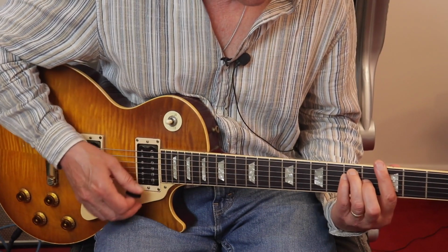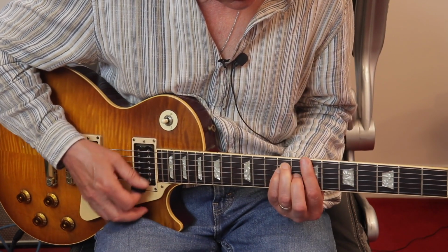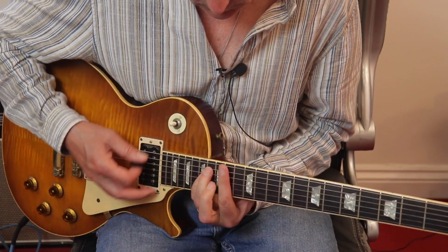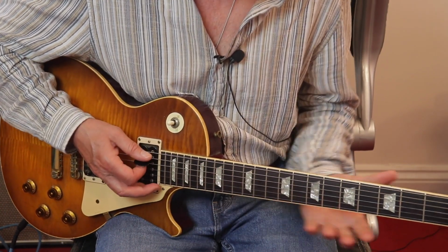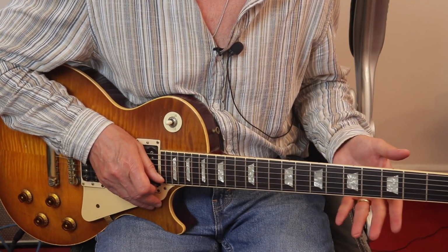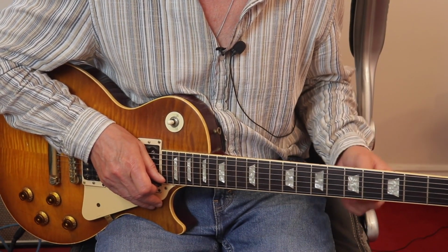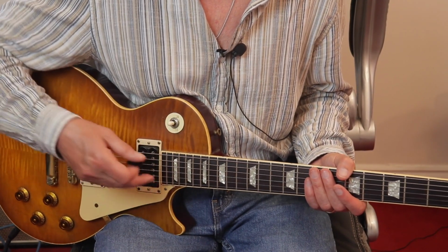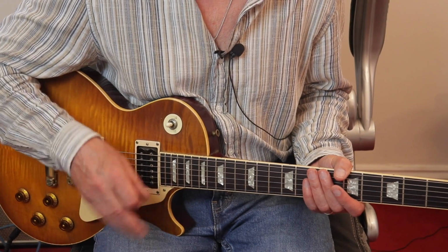So again, you can hear that it doesn't work. That's because if I change around the chord voicings, I'm straying outside that diatonic G major scale, so the chords won't work.